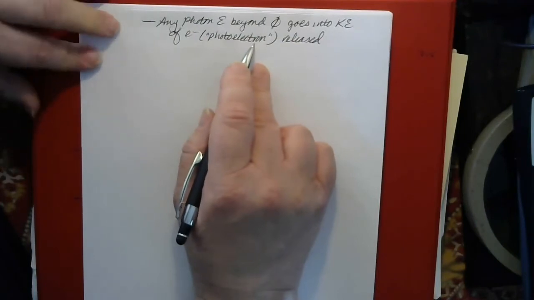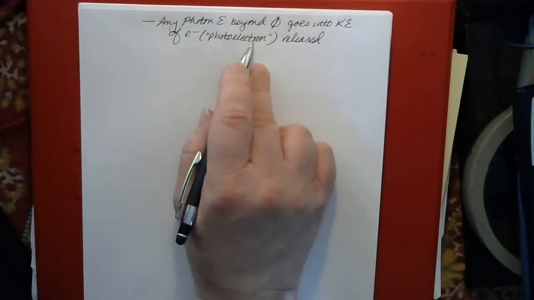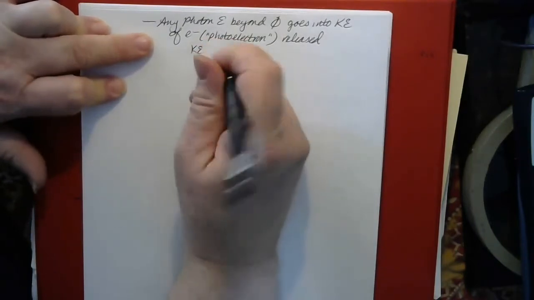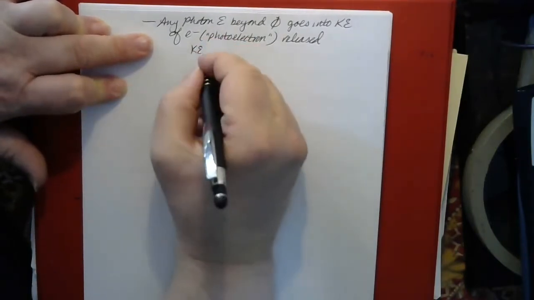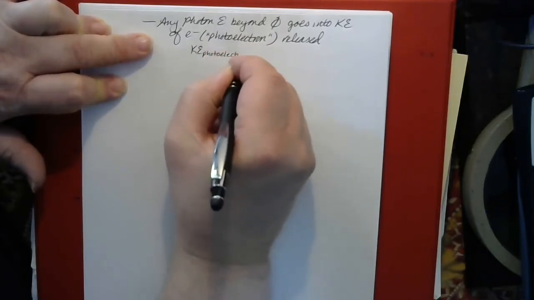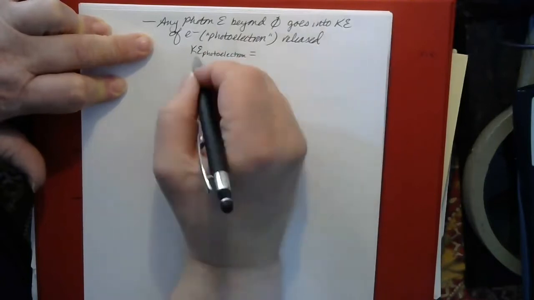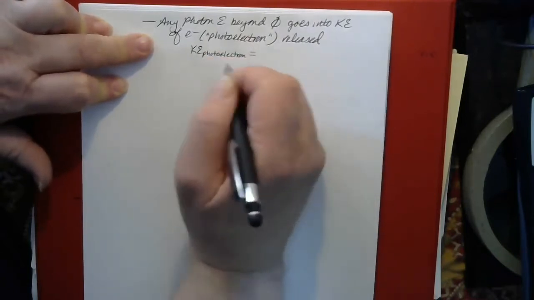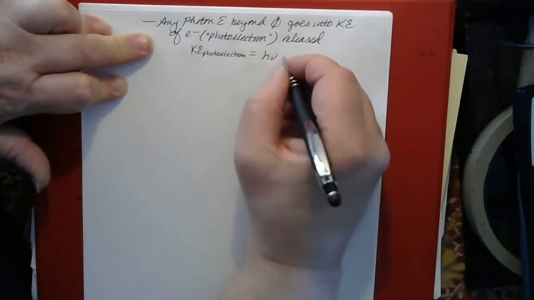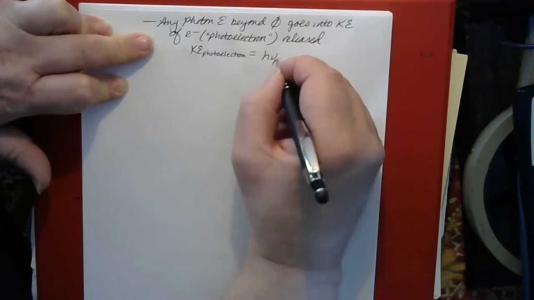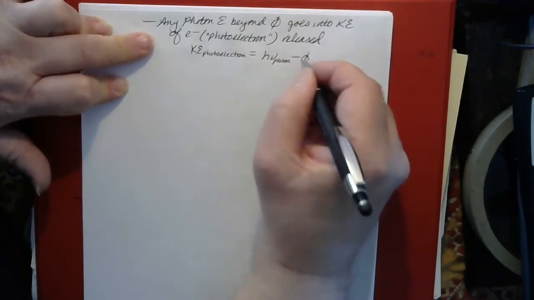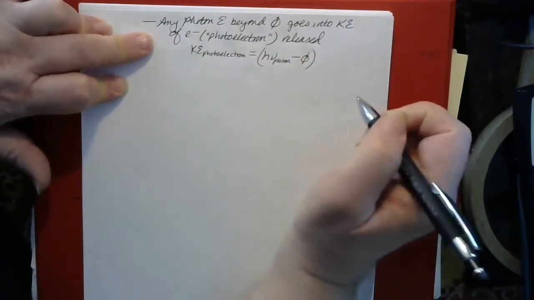So the kinetic energy of the photoelectron, that is the kinetic energy of the electron being released from the substance, is just h nu of the photon that was incident on the substance minus the binding energy.